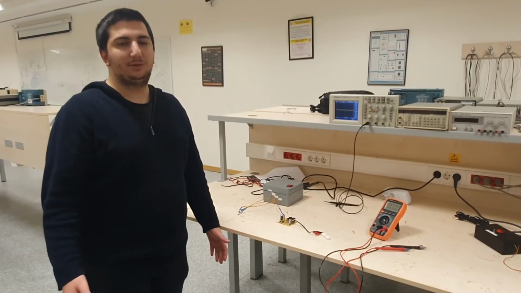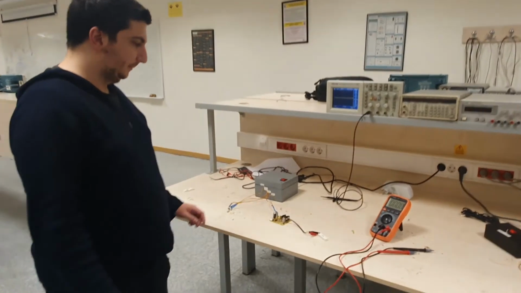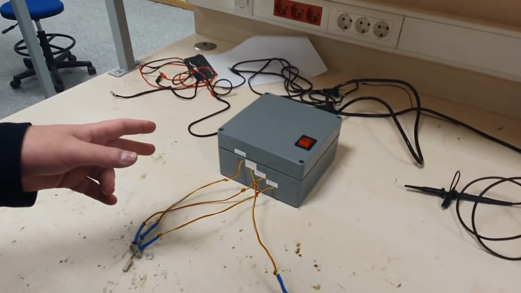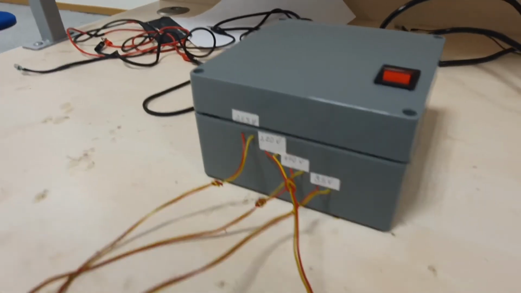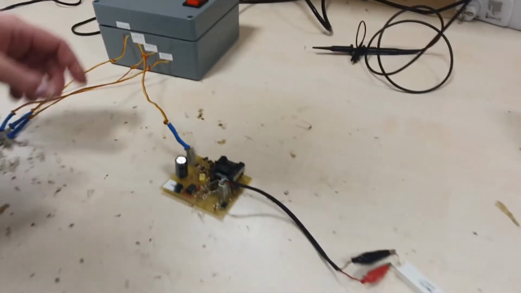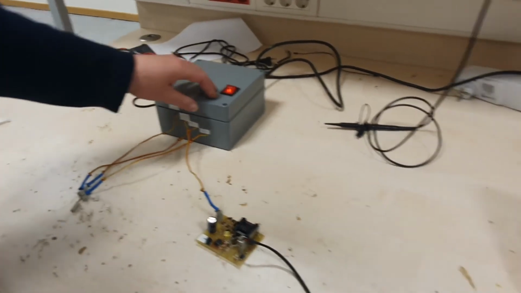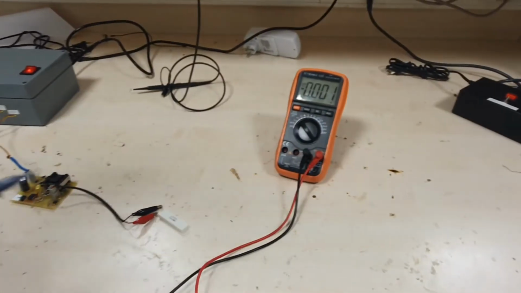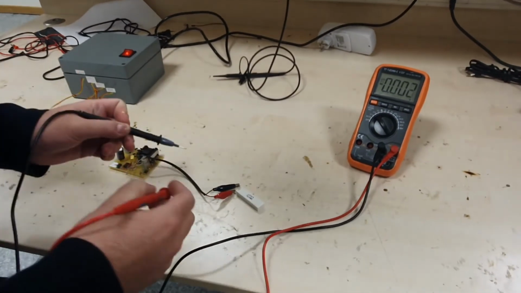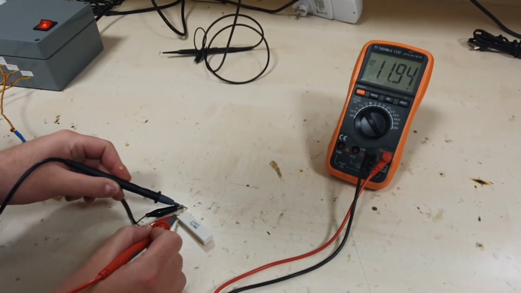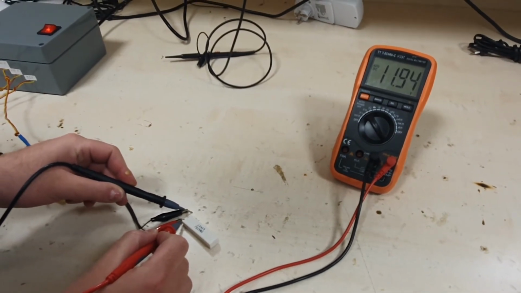Now I will demonstrate the measurements. I have a 47 ohm load resistor and I will supply it 220 volts AC. Okay, let's demonstrate it. I will measure the output voltage and I expect 12 volts. As you can see, it's around 12 volts as expected.